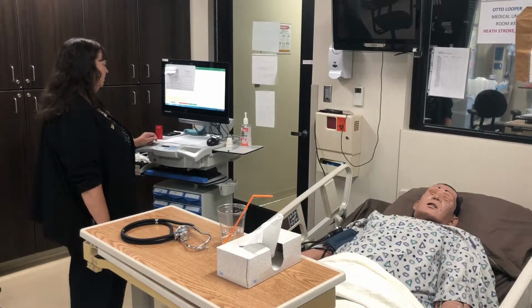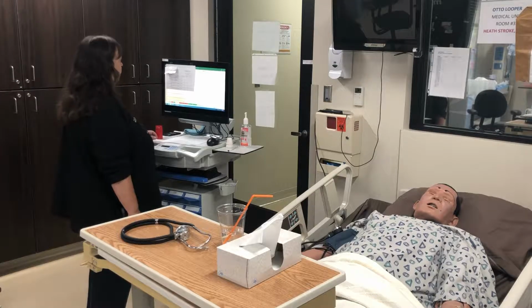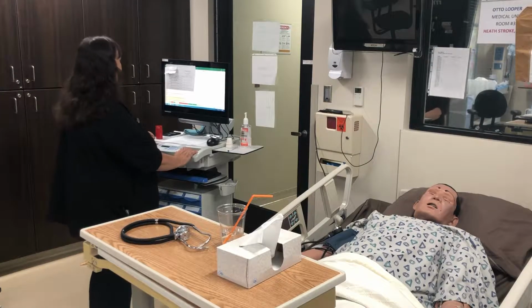Oral, MDI, and vaginal suppository checkoff medication administration. Review the MAR for the 5 rights.